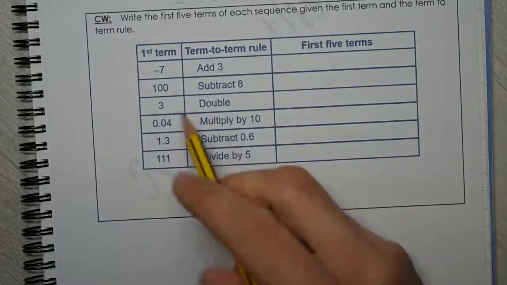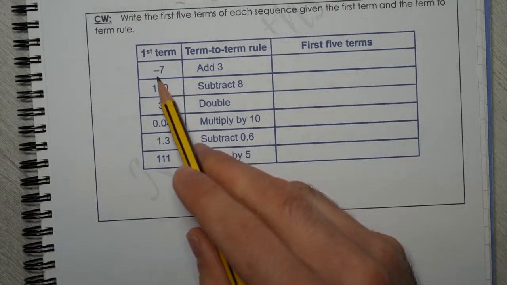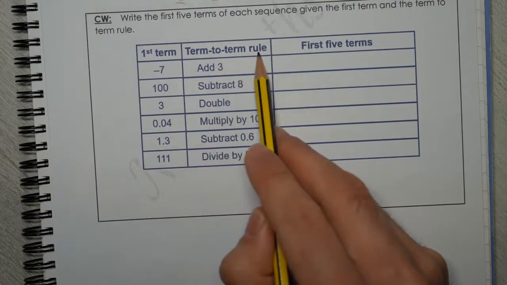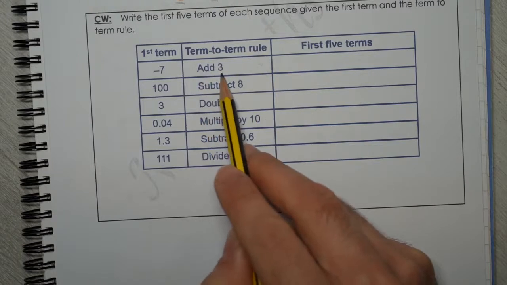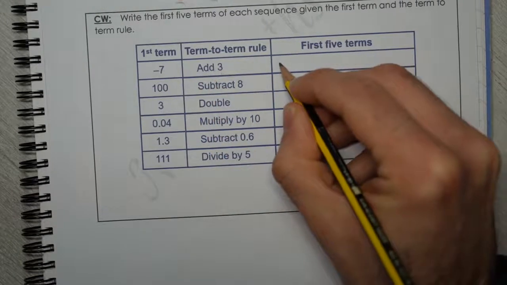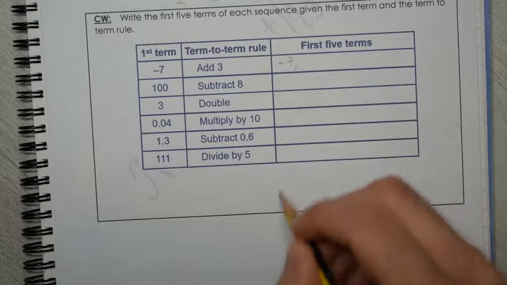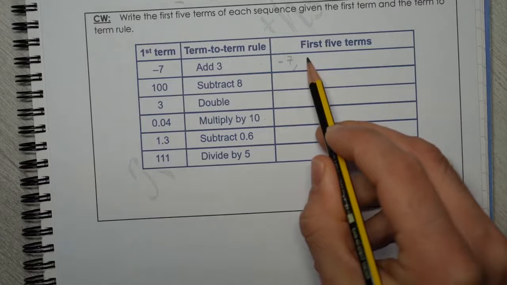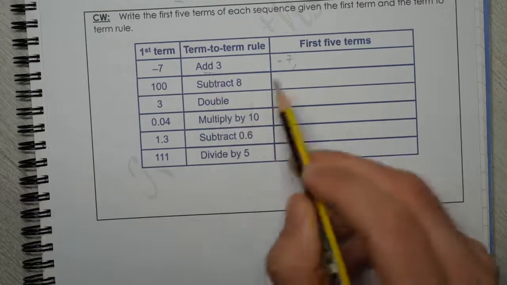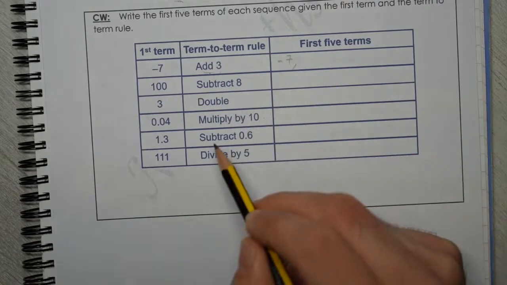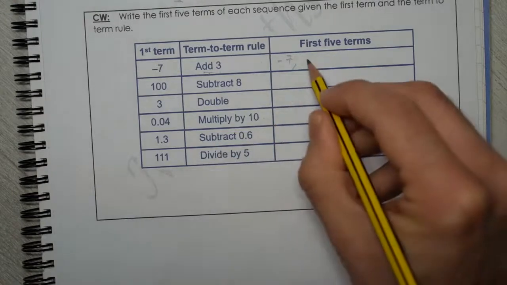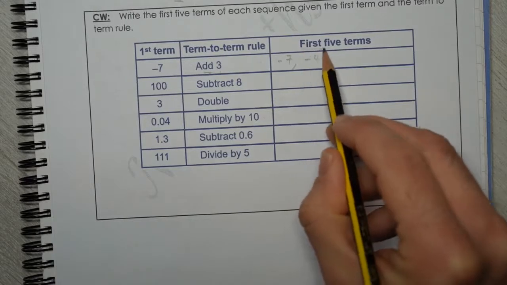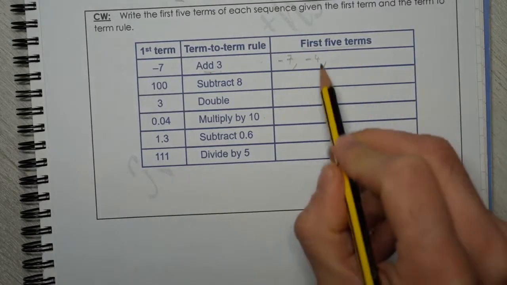Well, so the first term is minus 7. The term-to-term rule is add 3, so I have to start from minus 7. Minus 7 plus 3, we are adding 3 to find the next term. Minus 7 plus 3 is minus 4. And we have to write the first 5 terms, the first 5.